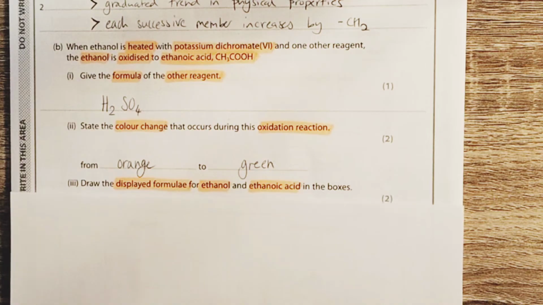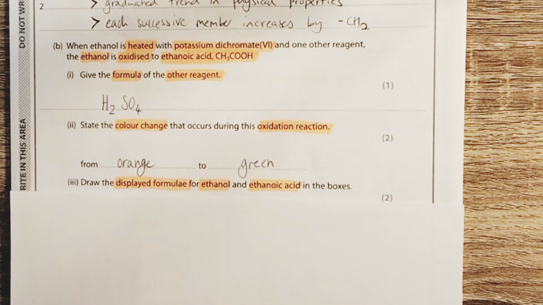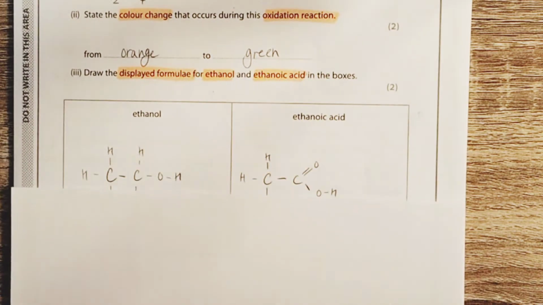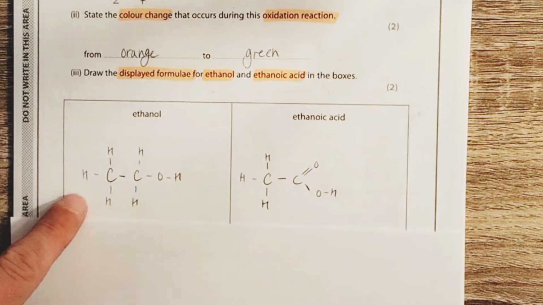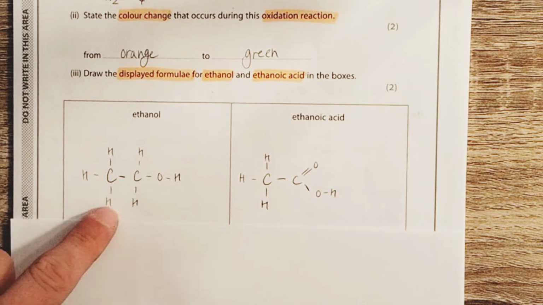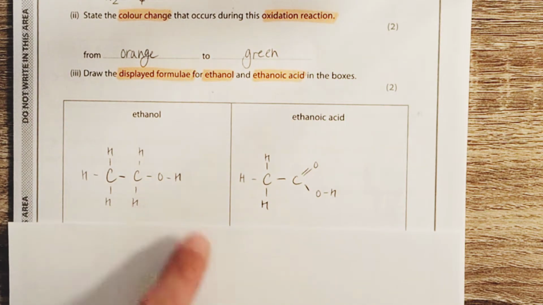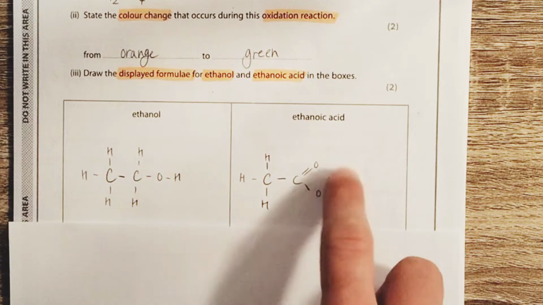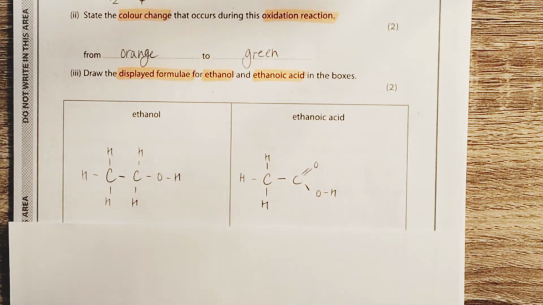Okay, moving on. Draw the displayed formula or the bonds shown for ethanol and ethanoic acid in the boxes provided below. So I'm going to show you those diagrams now. So ethanol has this displayed formula, CH3CH2OH, OH being the alcohol functional group, whereas ethanoic acid being a carboxylic acid, CH3CO and then OH as well. Double bond oxygen, single bond oxygen, and single bond to a hydrogen. That's the carboxylic acid group on the end there.